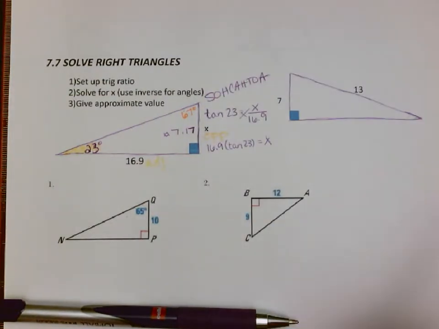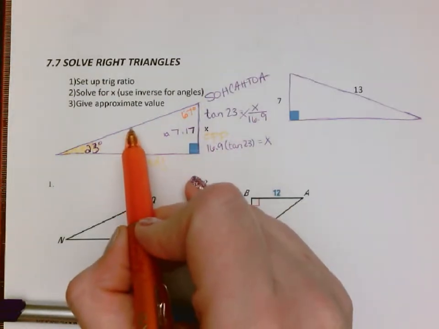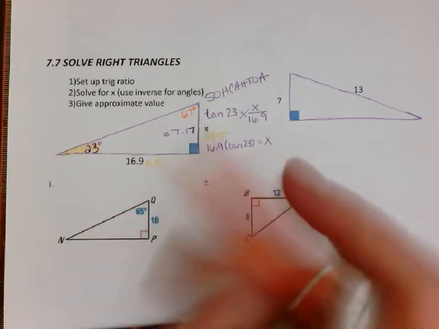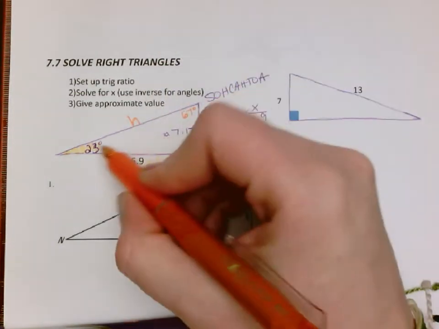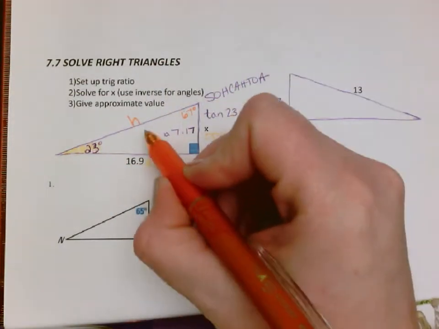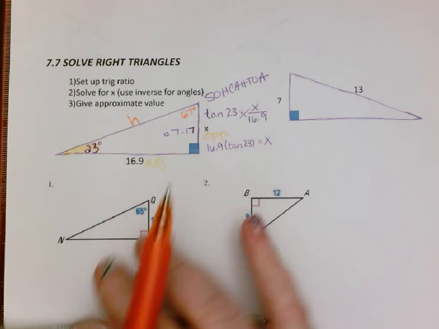Okay. To find this side length up here, the hypotenuse, to find h, based on 23, this is adjacent, this is hypotenuse, so I would use cosine.